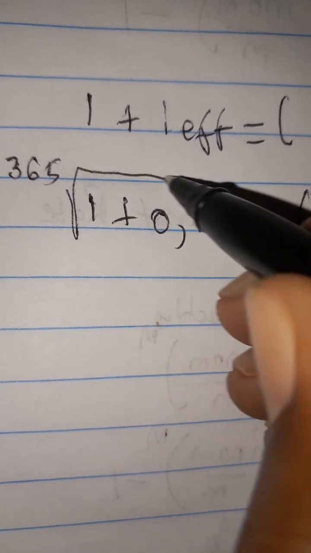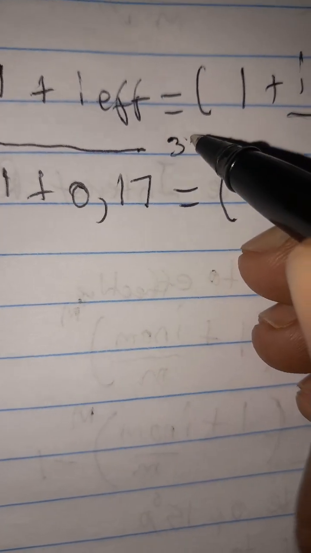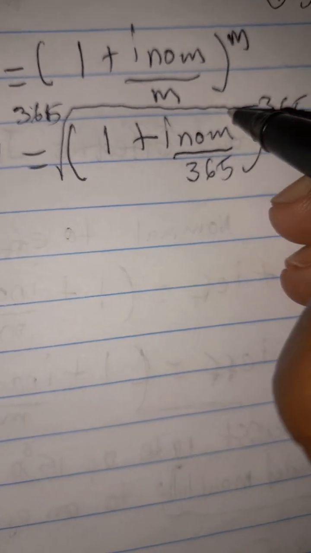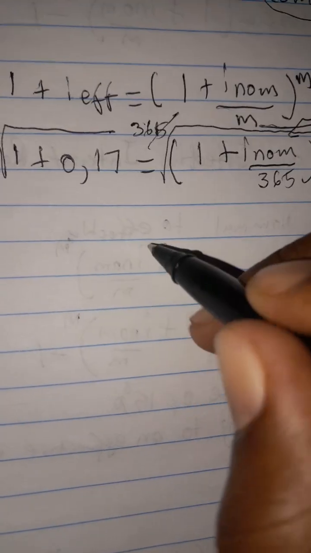So what we could do now is take the 365th root on both sides. This and this will cancel the root 365.